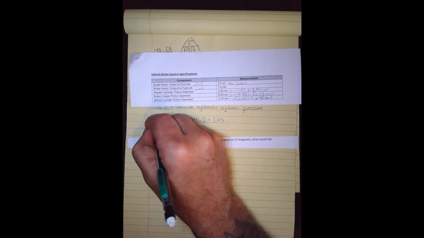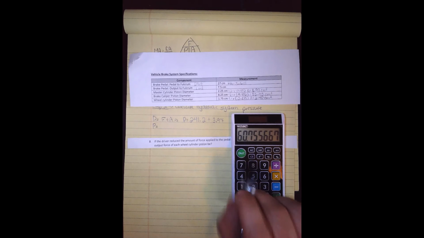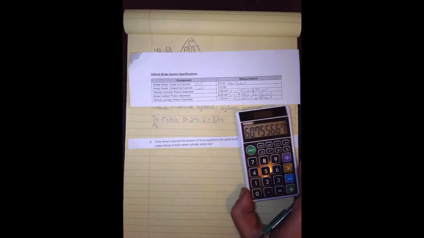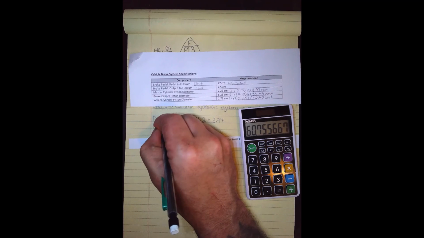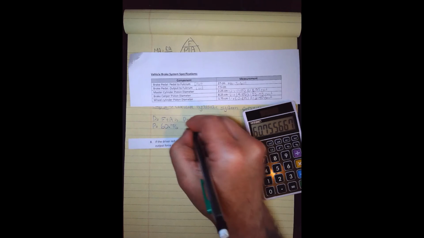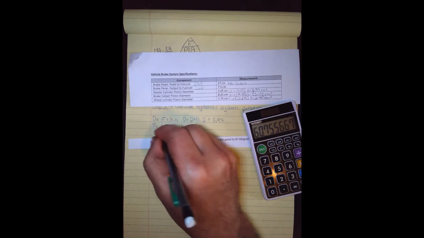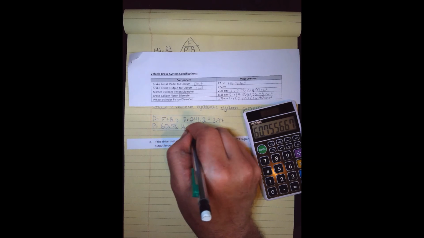So the system pressure is 241.2 divided by 3.97. It'll be, let's call that 60.76 kilograms per square centimeter. Okay. Step two is now complete.